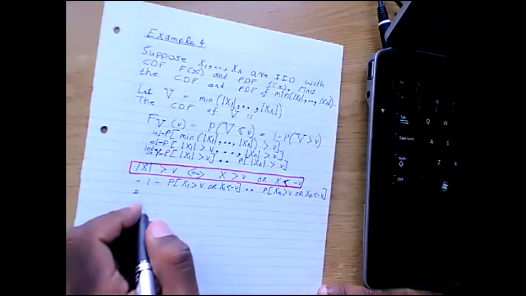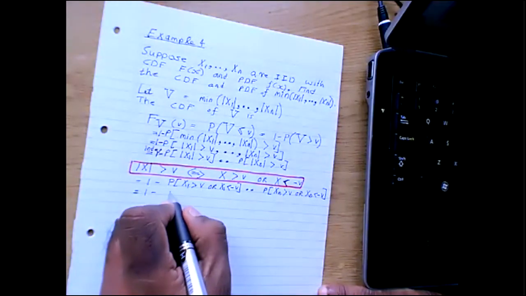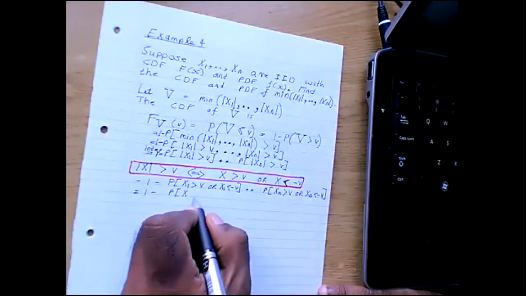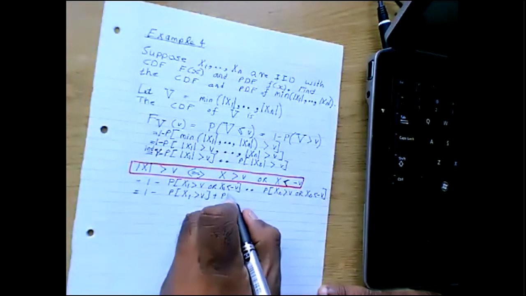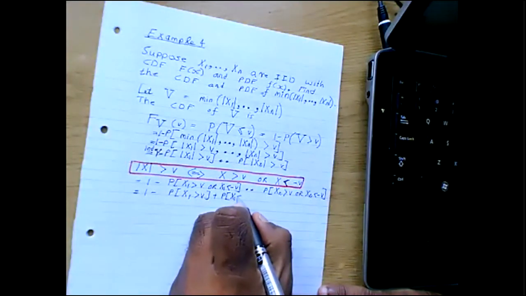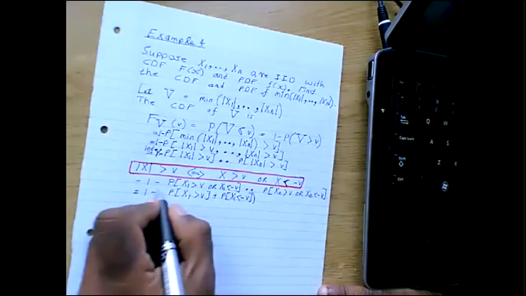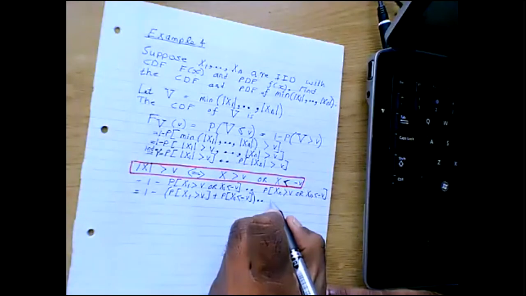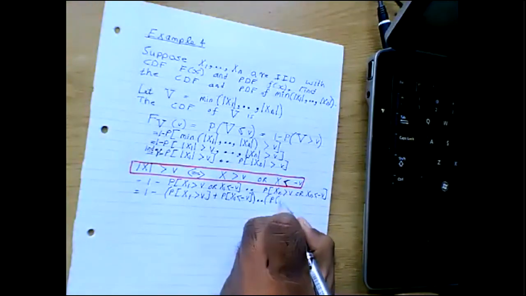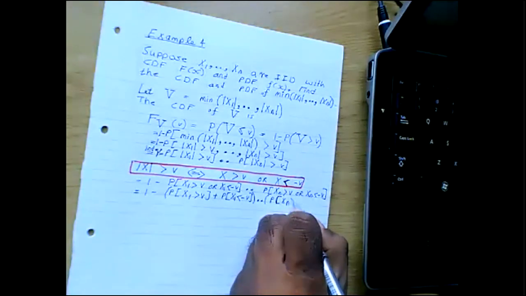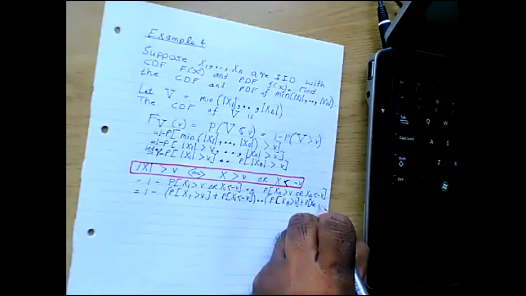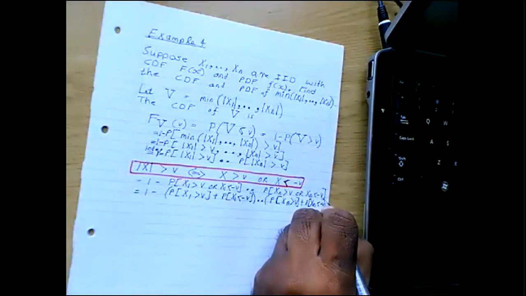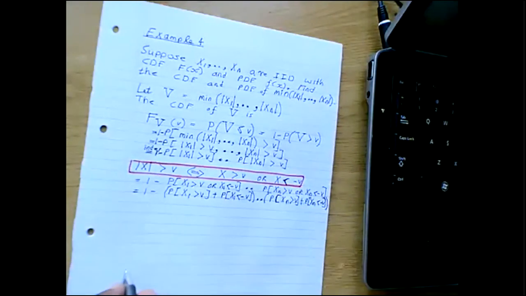Now, because these two are mutually exclusive events, you can write this as a sum.